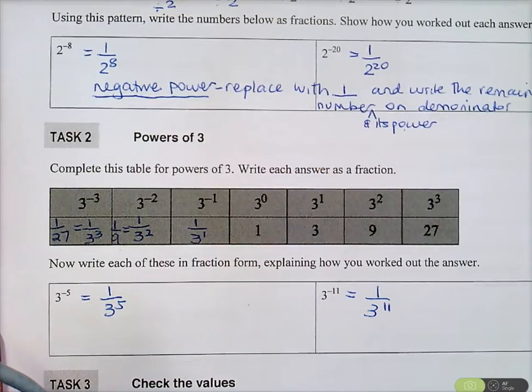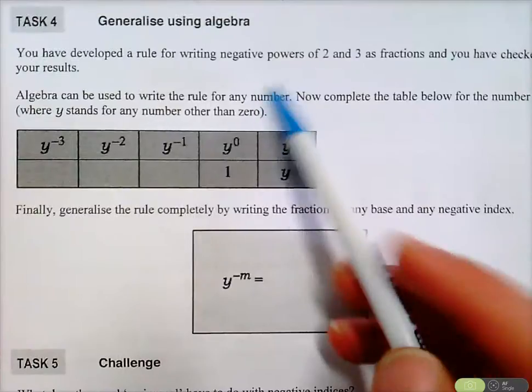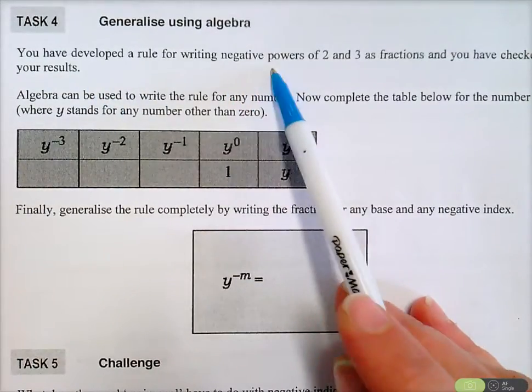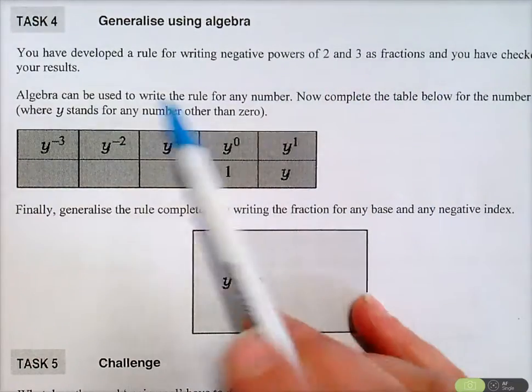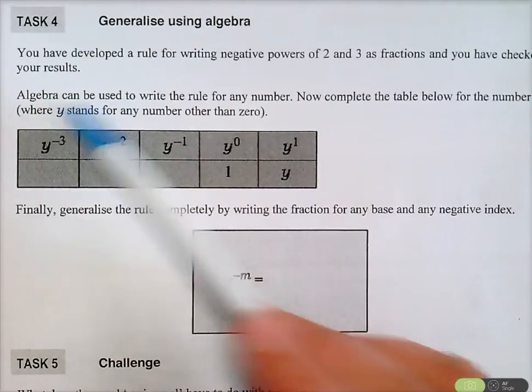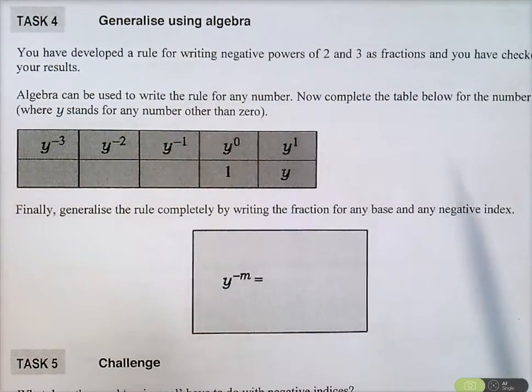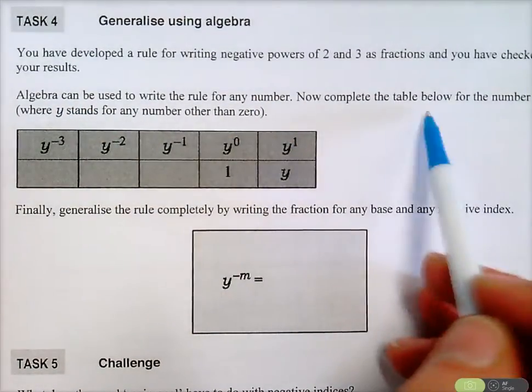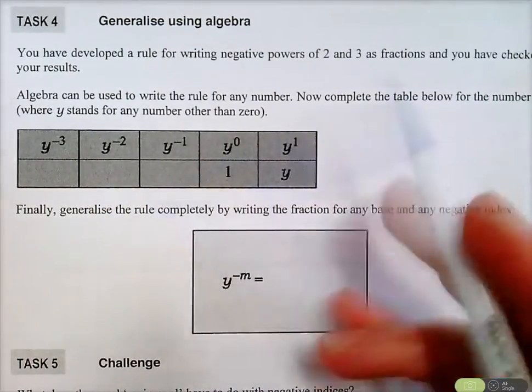Okay? We done? We've developed a rule for writing negative powers of 2 and 3 as fractions, and we've checked our results. Hopefully you did some of them on a calculator. Algebra can be used to write a rule for any number. We're now going to complete the table below here for the number y.